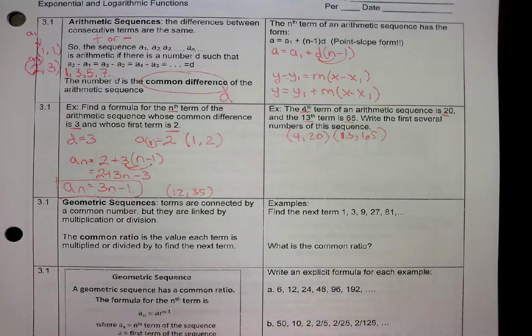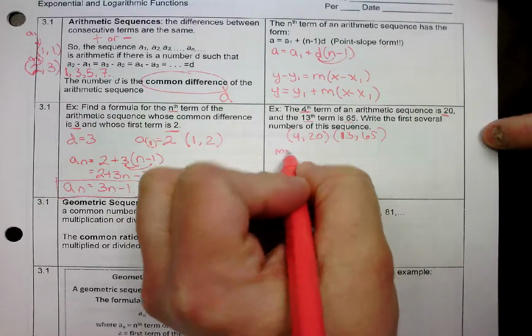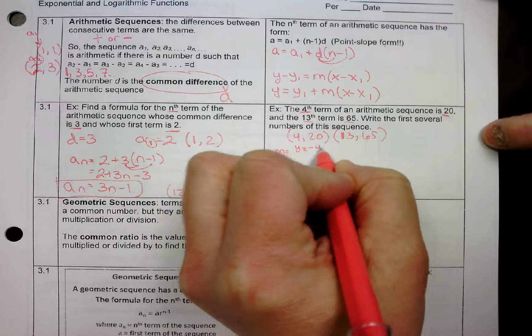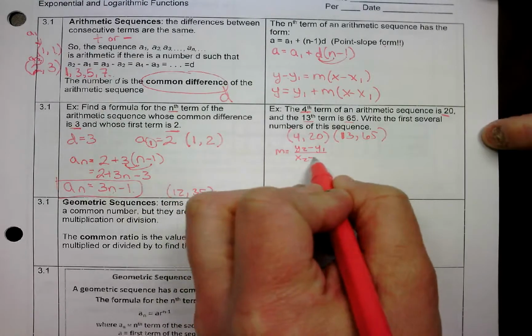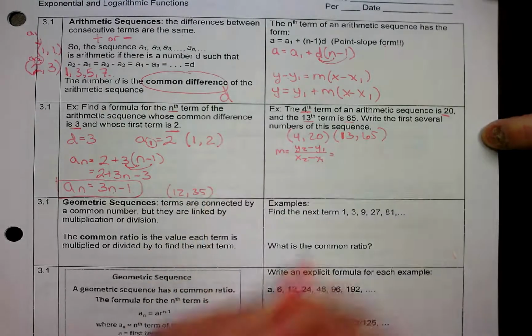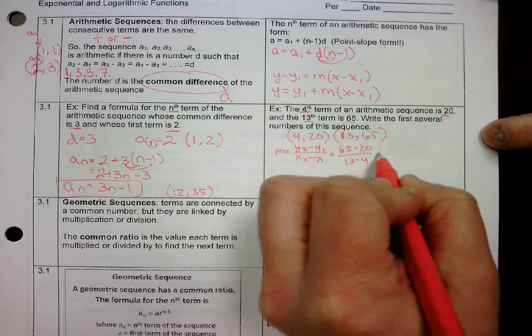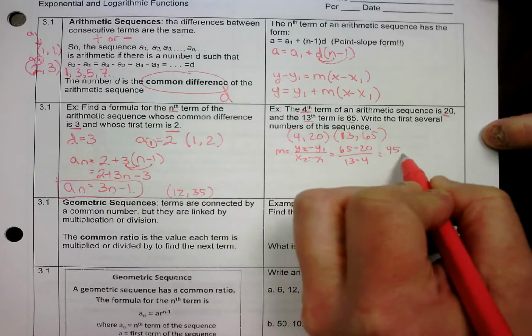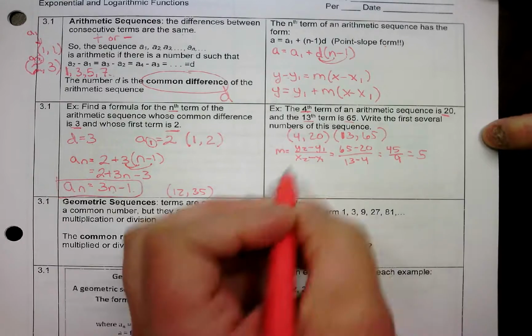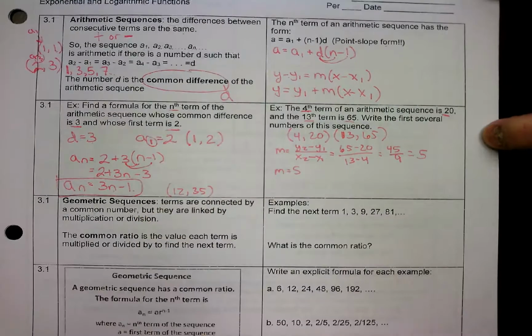We need an m, which is rise over run: y2 minus y1 over x2 minus x1 equals 65 minus 20 over 13 minus 4. That gives us 45 over 9, which is just 5. So my slope is 5.